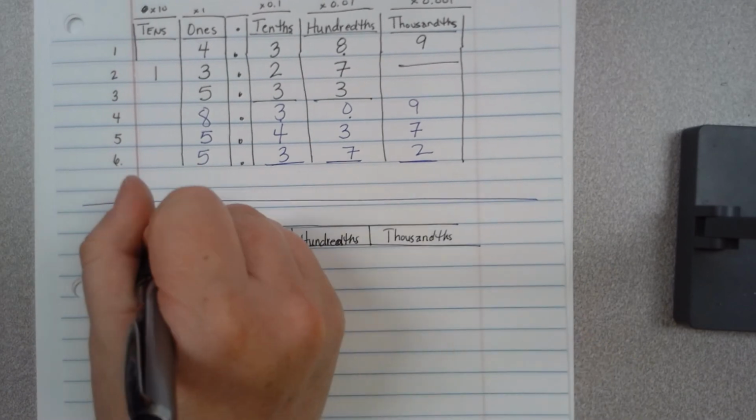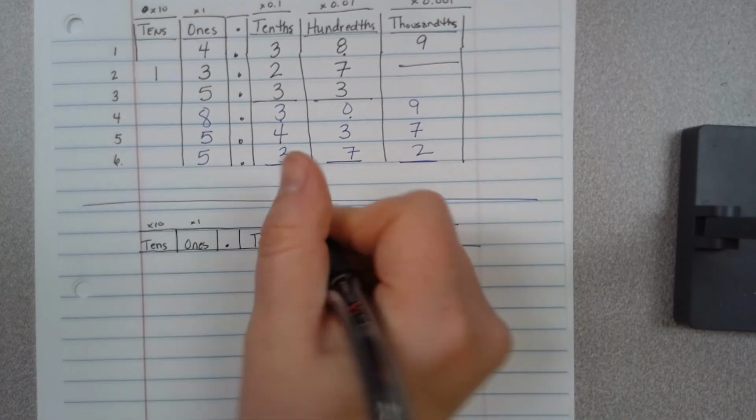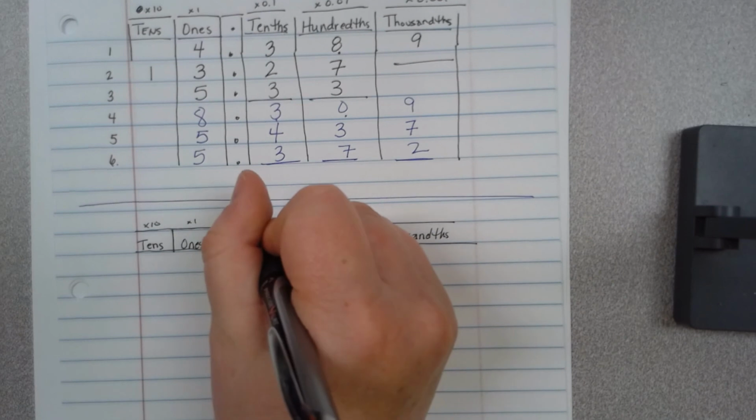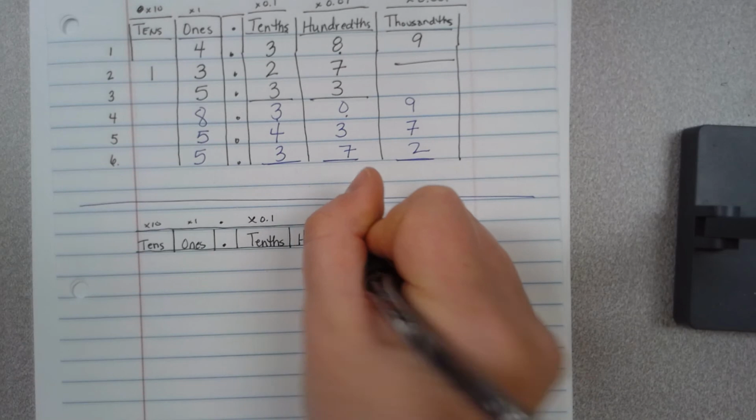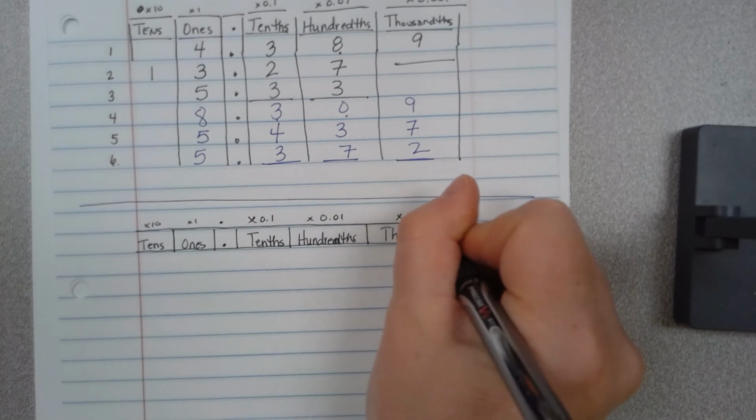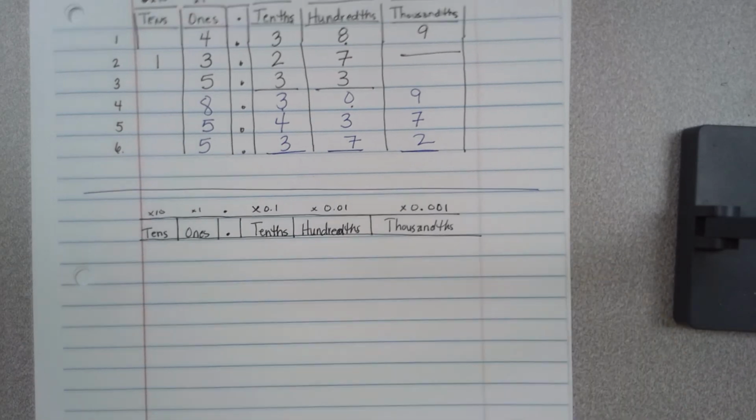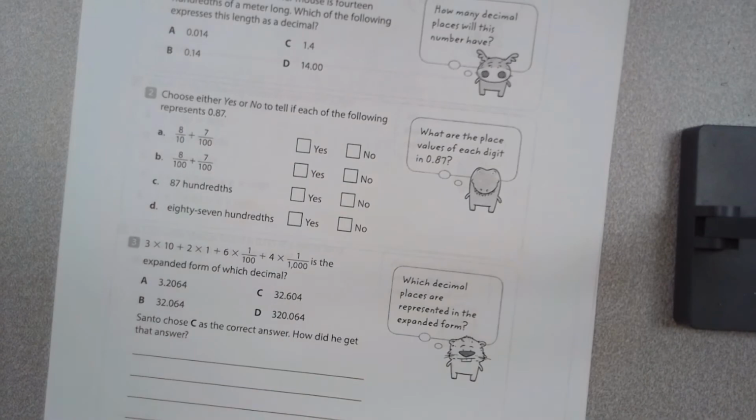Once again, I'm going to go times 10, times 1, decimal, times that, times that, times that. Okay, so let's look at our problem.